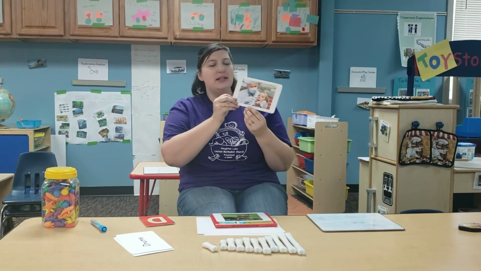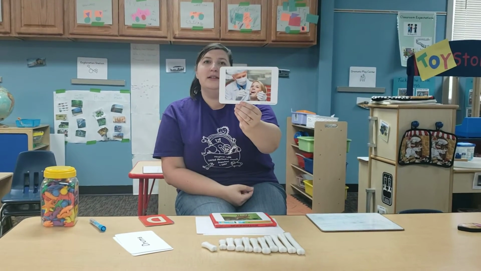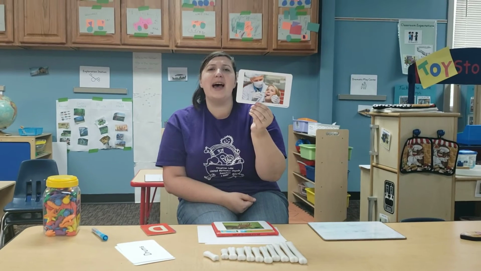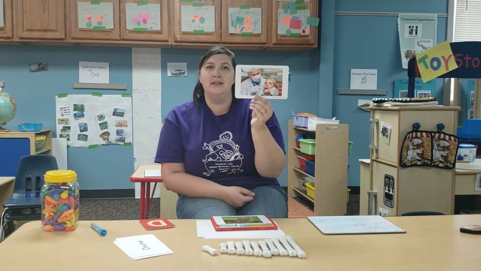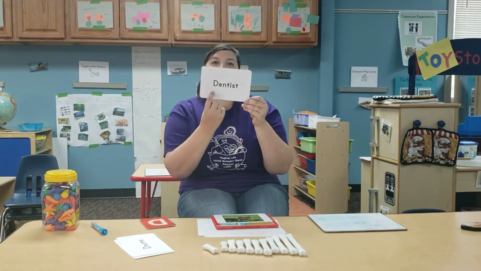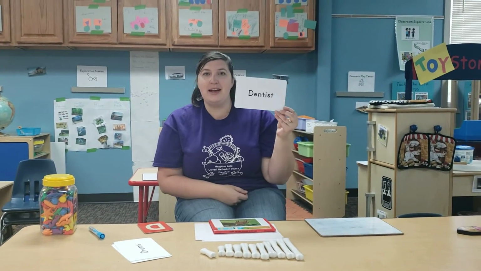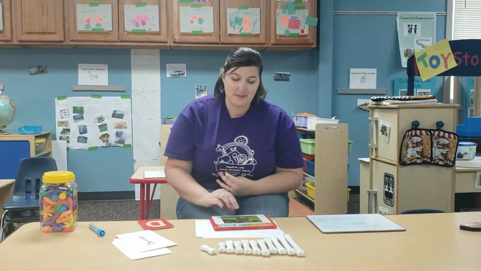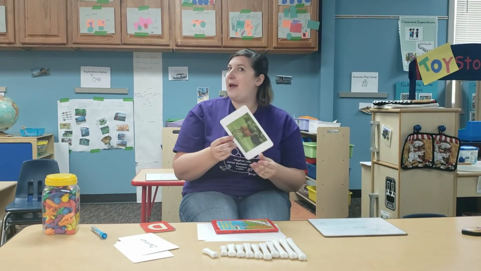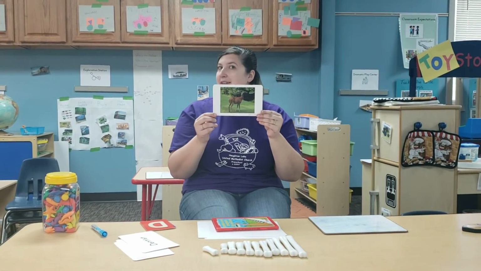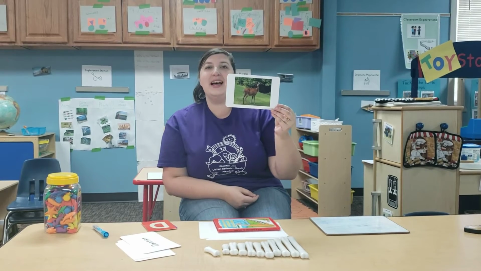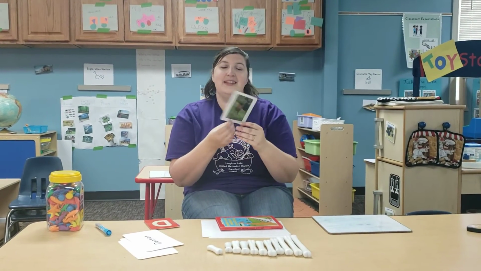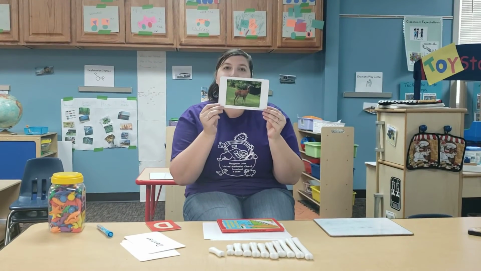Ooh, let's look at this. What is this? This is a dentist. How many of you have been to the dentist before? Dentist starts with the letter D. And I have one more picture. Maybe you've seen some of these in your backyard before. That's right. This is a deer. And deer starts with the letter D too.